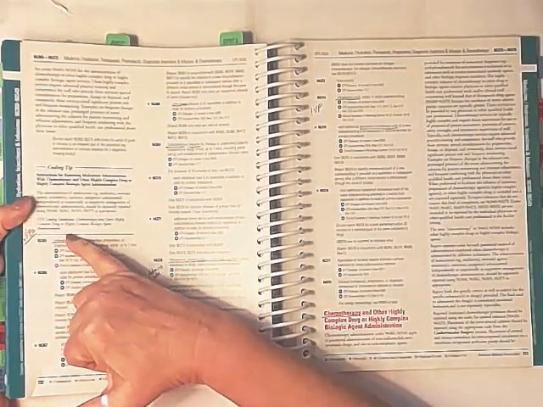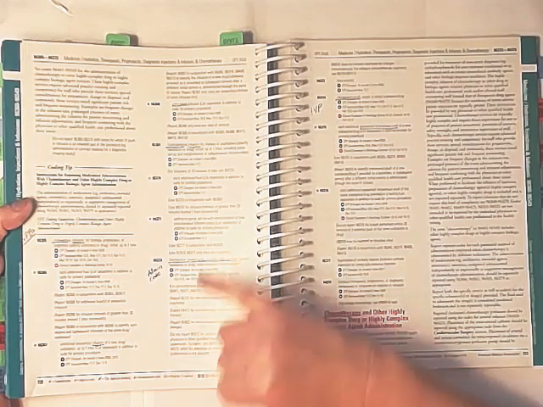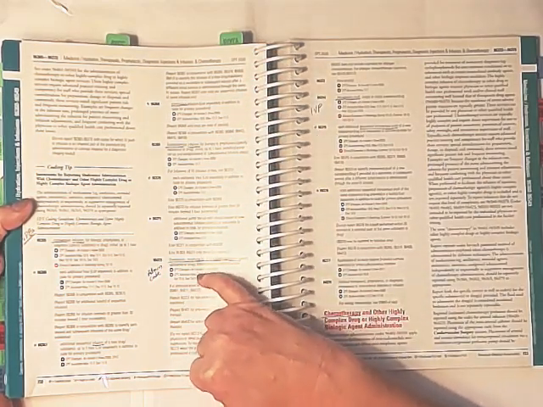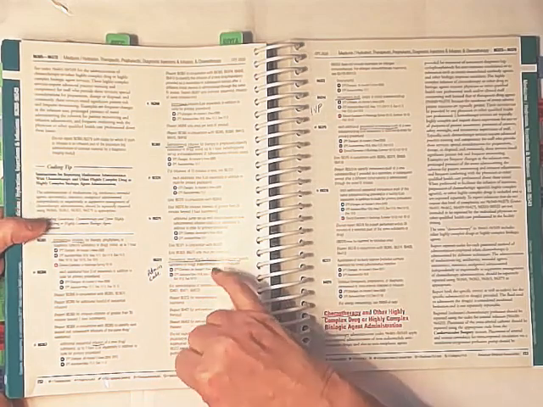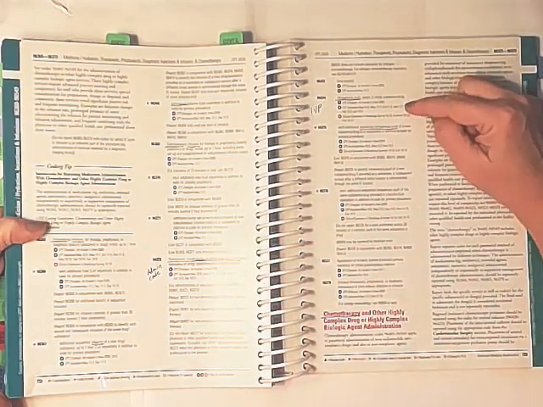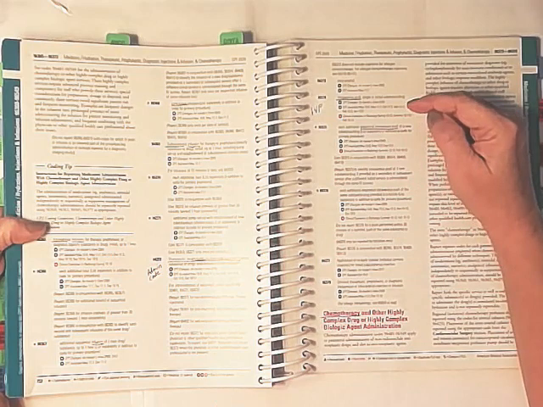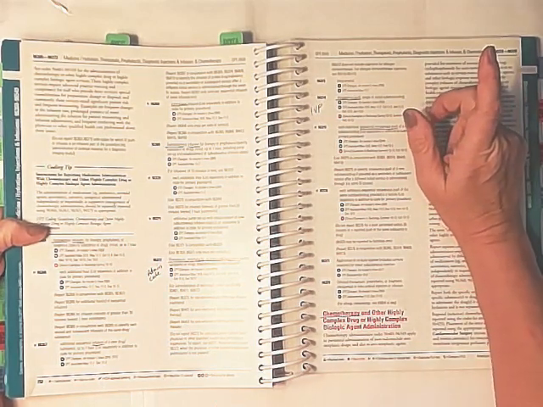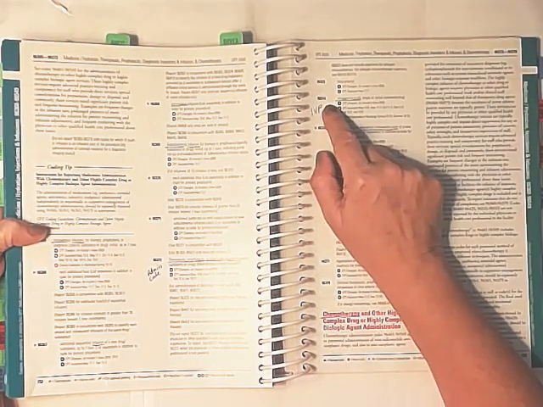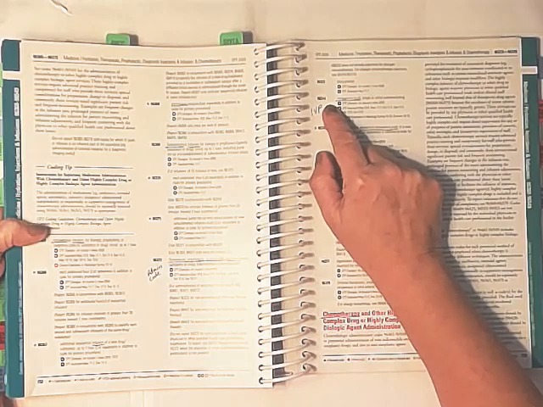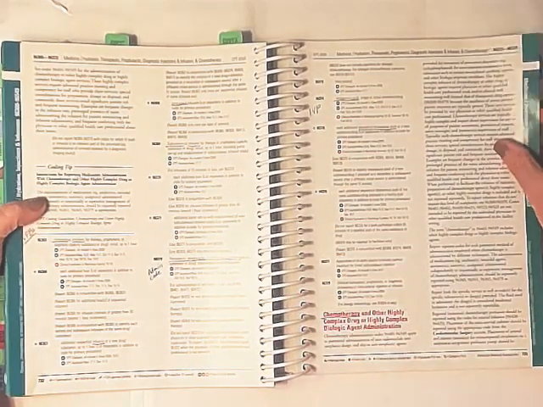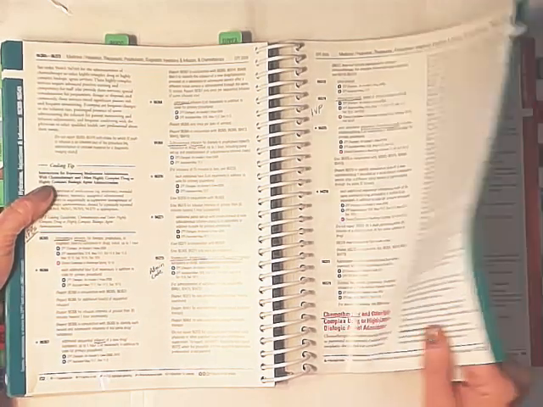So we had our IV piggybacks. We had administration codes for those immunoglobulins or a therapeutic shot. So here's our IV pushes. It's an IV push, a single drug, because it's just Rocephin. So it's 96374. Okay, so that is the end of our CPT.